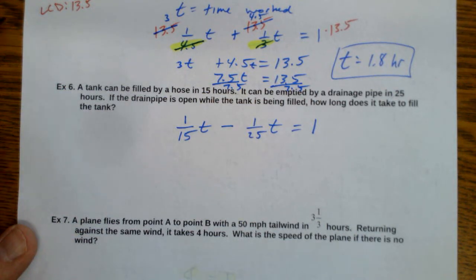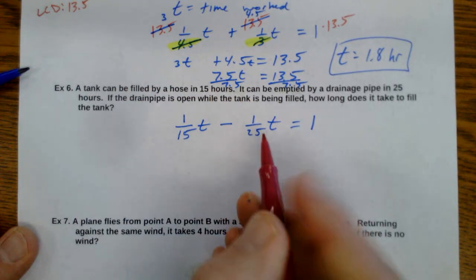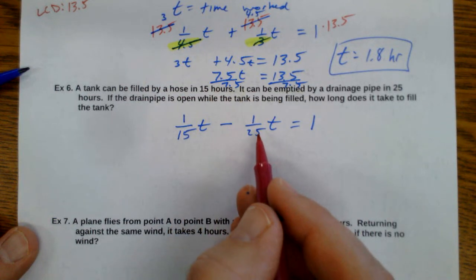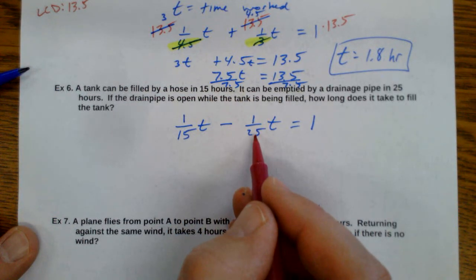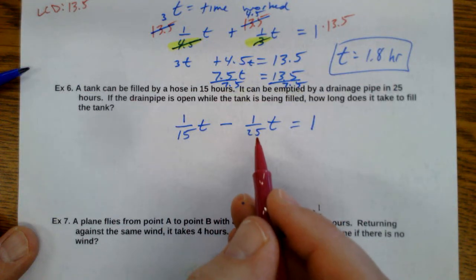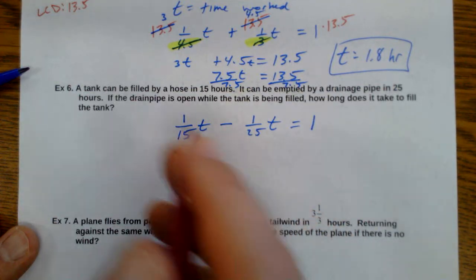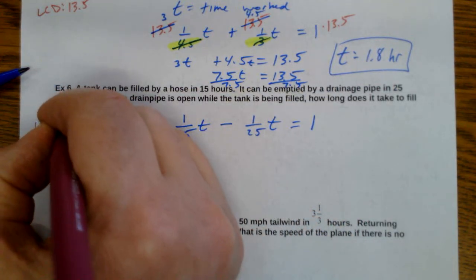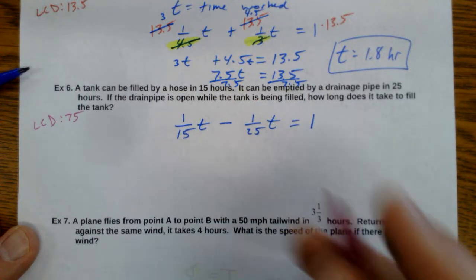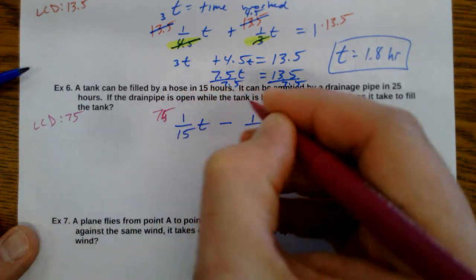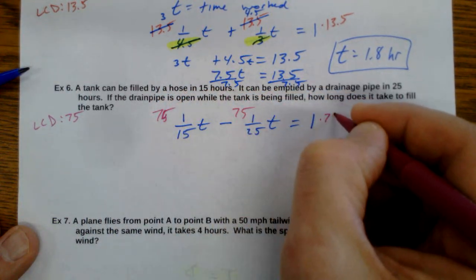So go ahead and look at your LCD. I've got 15 and 25. So start at 25, that's not divisible by 15, then do multiples. 50 is not divisible by 15. Ooh, 75. 75 is, so my LCD is 75. So I got multiples of 75 here.